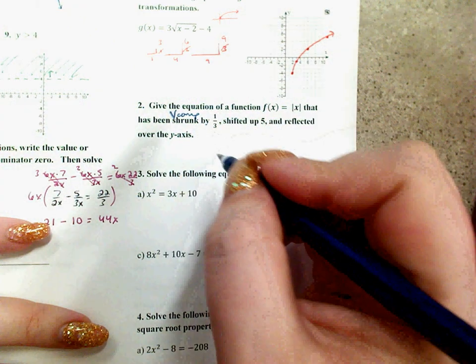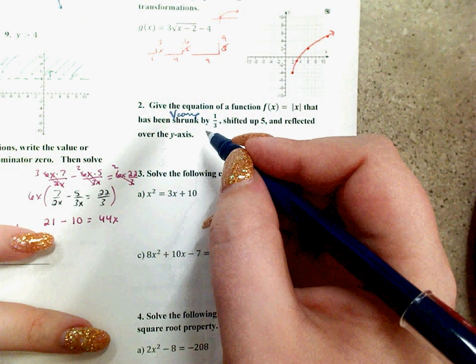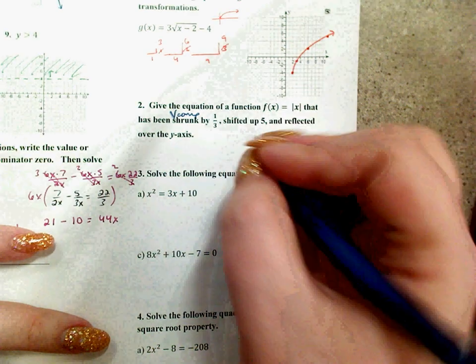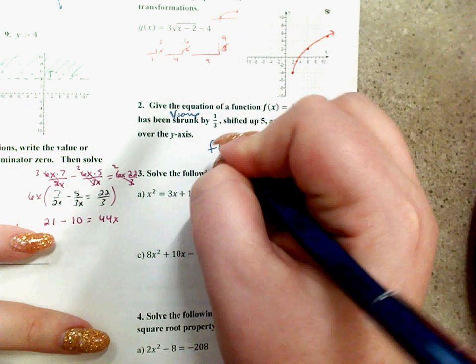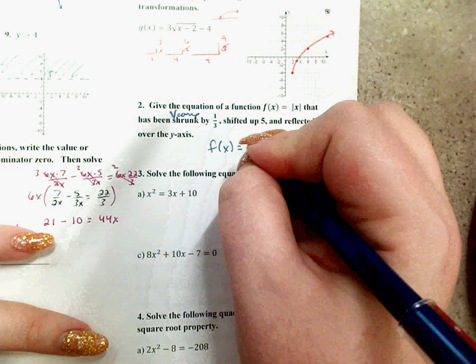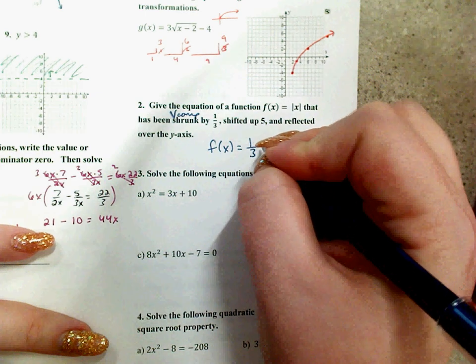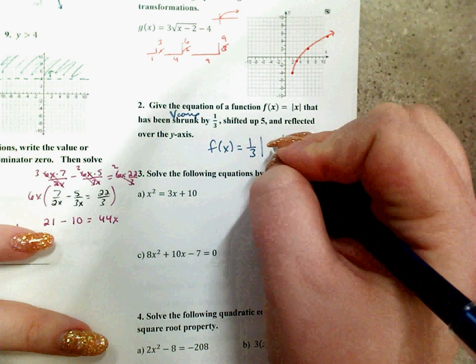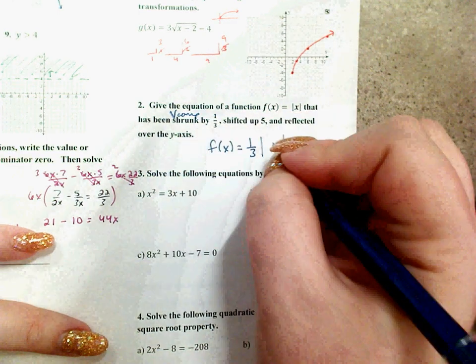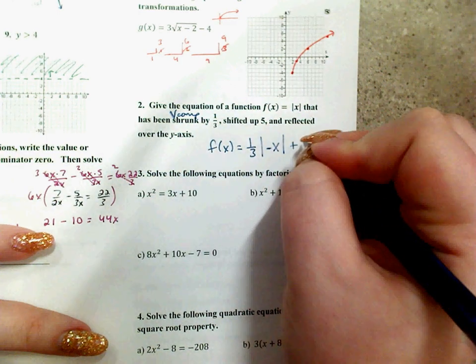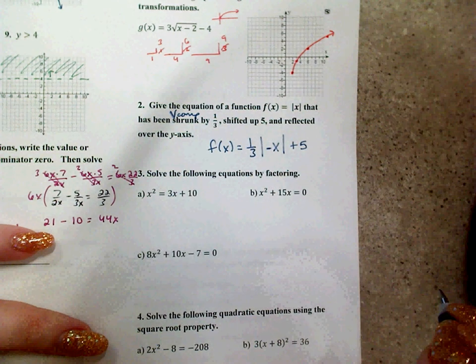Okay, so reflection over the y-axis is on the interior. So this is going to be f of x equals a vertical compression by a factor 1/3. Inside the absolute value of ours, we've got x, and then we've got a negative, and then up 5 means plus 5. And there we go.